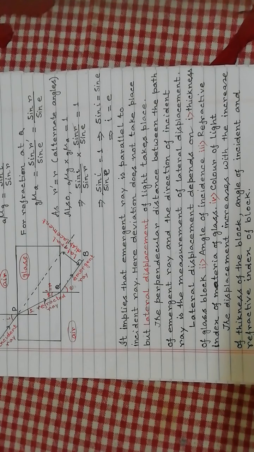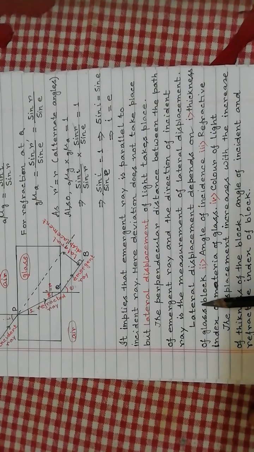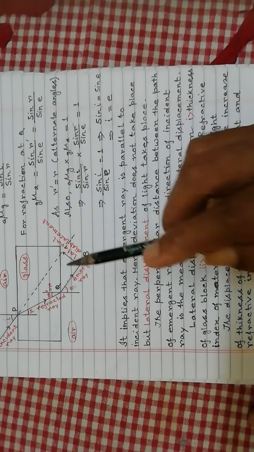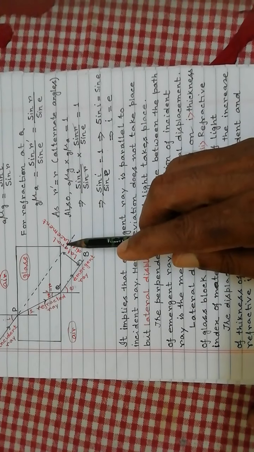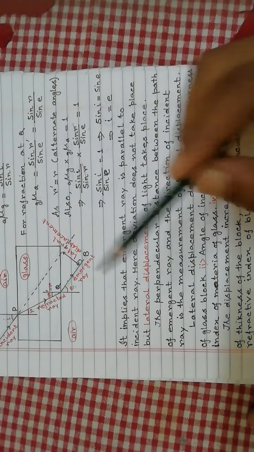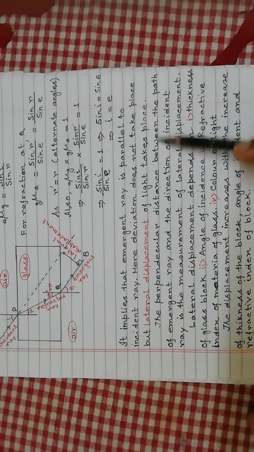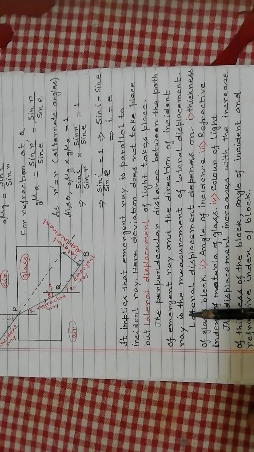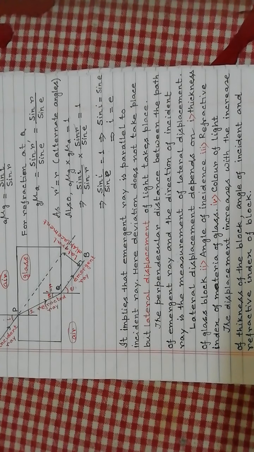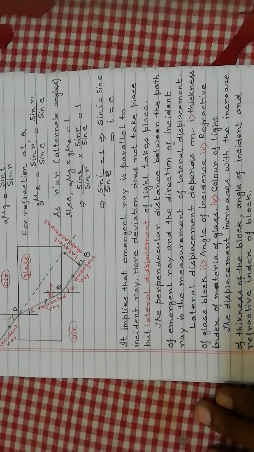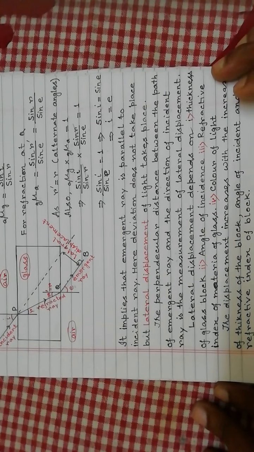So what is the definition of the lateral displacement of light? Lateral displacement is the perpendicular distance between the emergent ray and the incident ray. That means there is a perpendicular distance between these two paths. The perpendicular distance between the path of the emergent ray and the direction of the incident ray is the measurement of the lateral displacement. Now this lateral displacement depends on 4 factors.